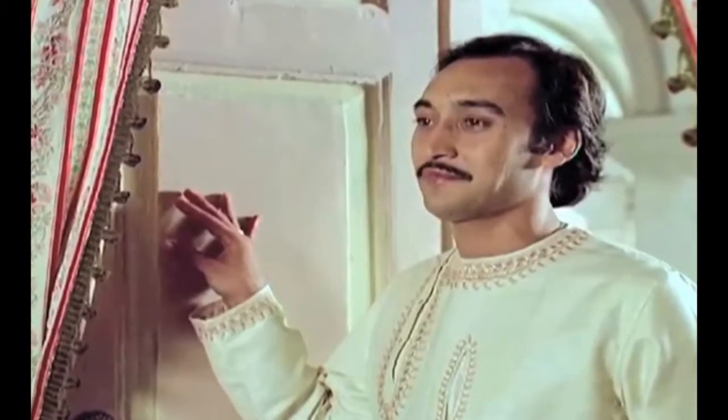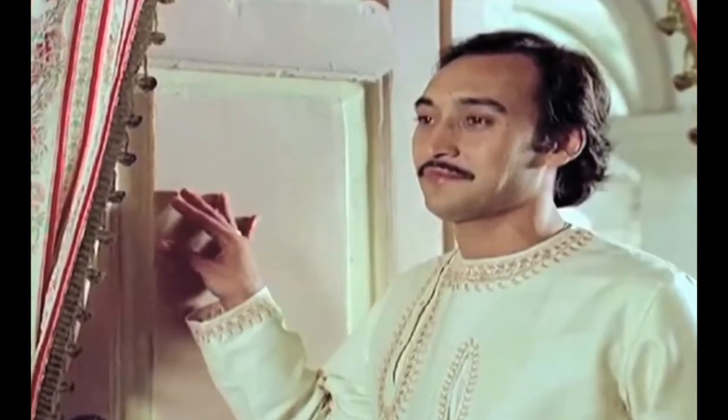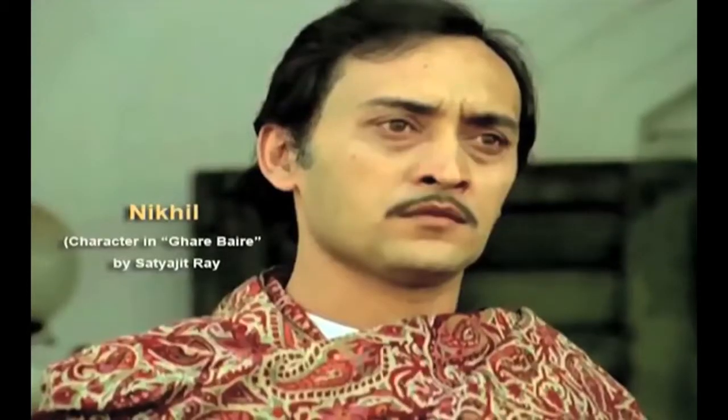The protagonist, Nikhil, who obviously represents Tagore, is a magnanimous and progressive zamindar. Nikhil is a rich zamindar who shares neither the chauvinistic attitude of the male society nor is he a womanizer like other people. He is kind, he is caring and idealistic.